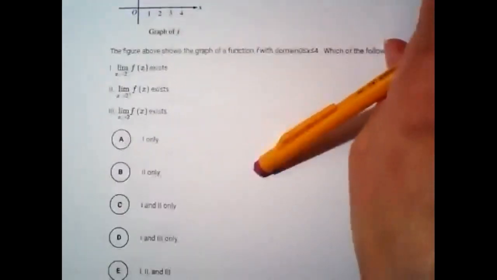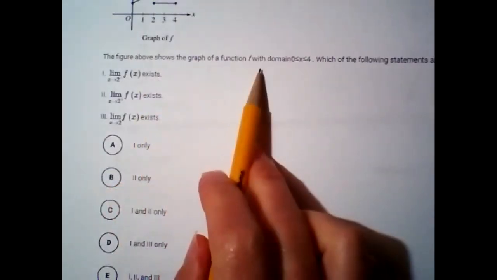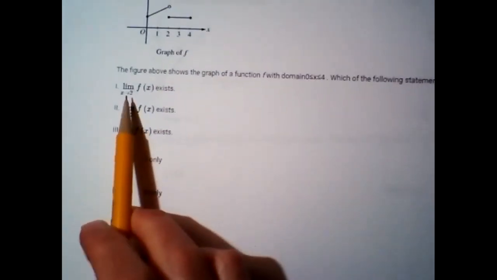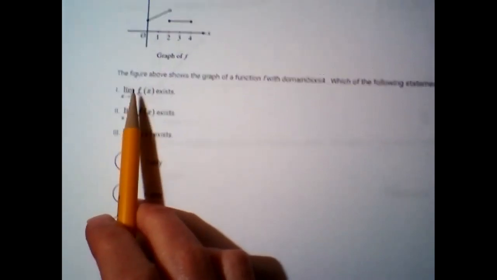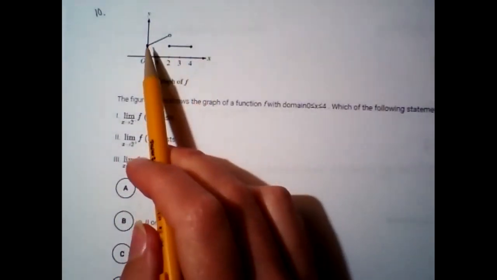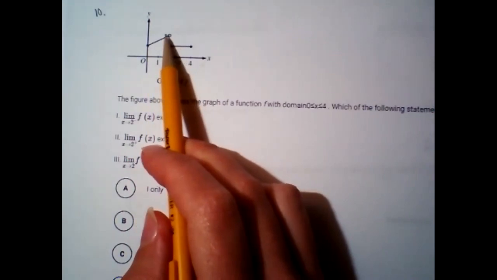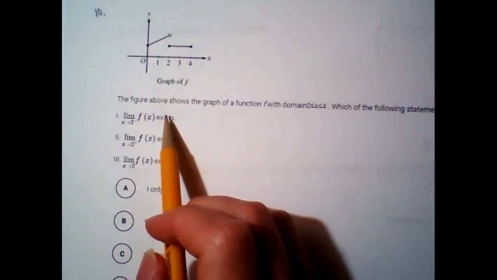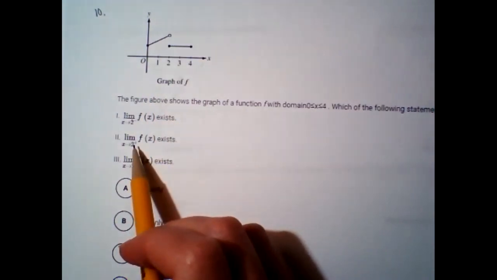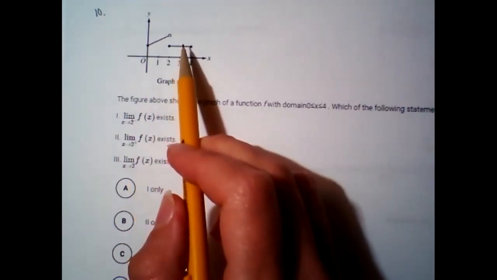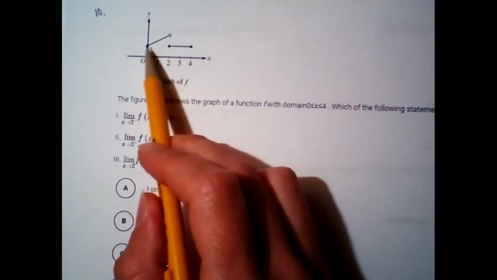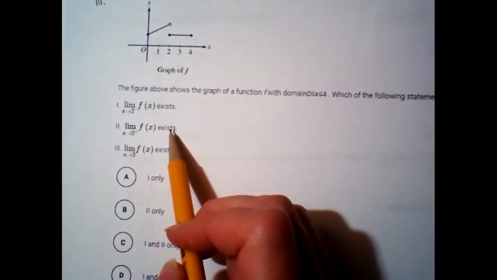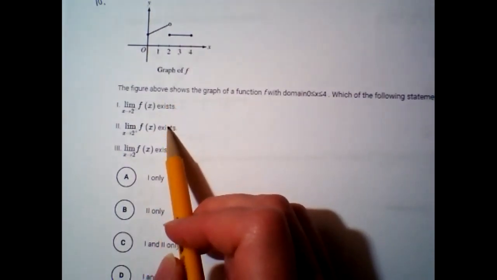All right, number 10. The figure above shows a graph of a function f from 0 to 4. Which of the following statements are true? All right, let's see. Limit as x goes to 2 from the left. Well, 2 from the left would be wherever this hole is. They didn't label the y-axis, so I don't know exactly what it is, but it would exist. And limit to 2 from the right would be wherever this point is on the y-axis. Again, it's not labeled, so I don't know what it is, but I know it would exist.